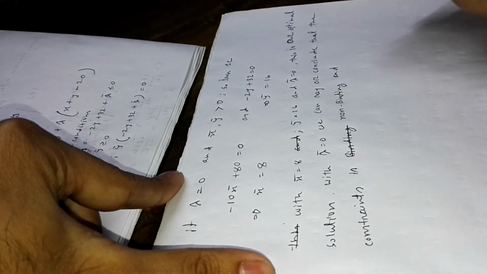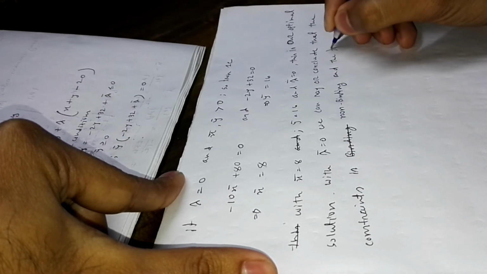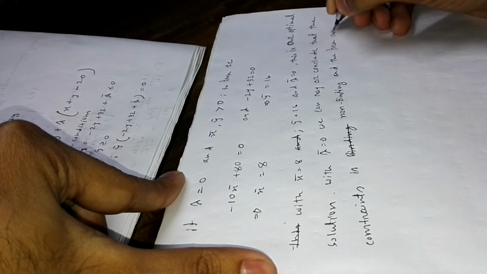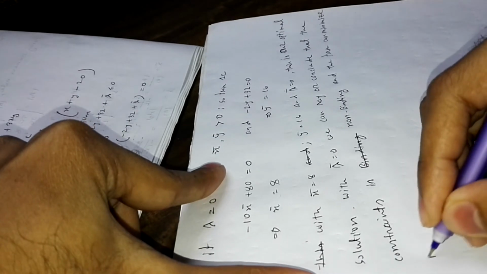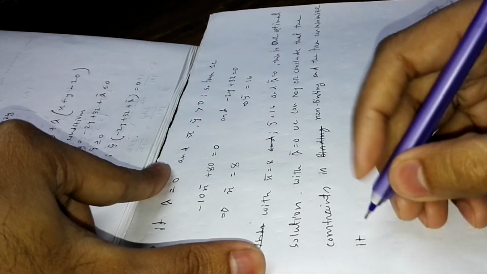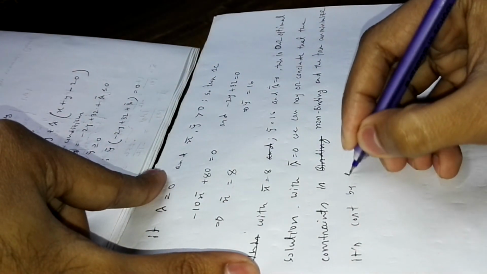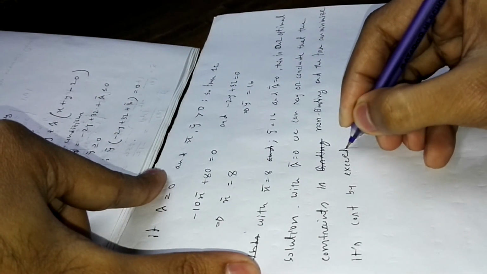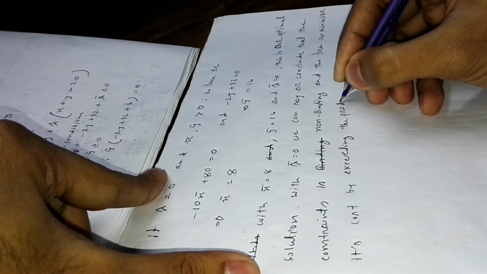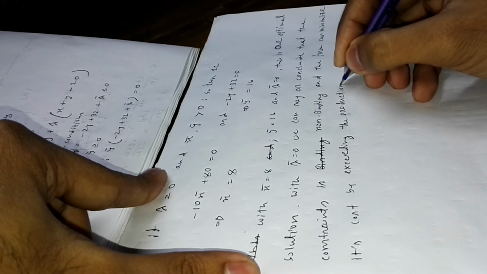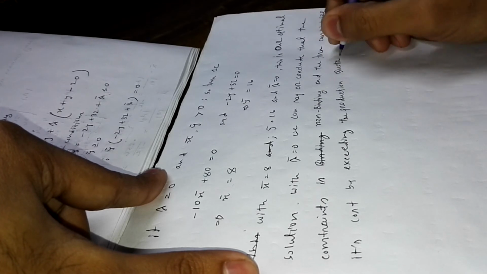The constraint is non-binding, and the firm can minimize its cost by exceeding the production quotas.